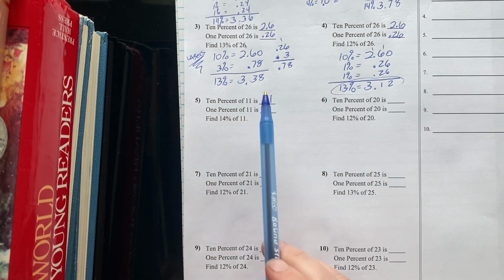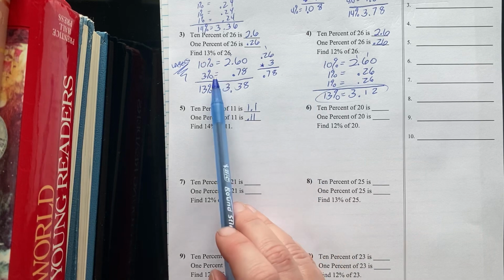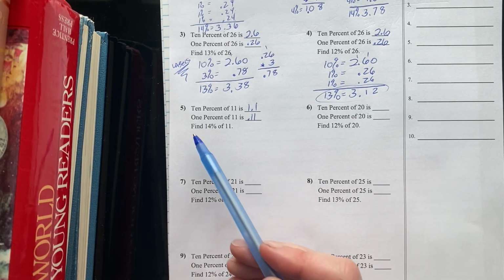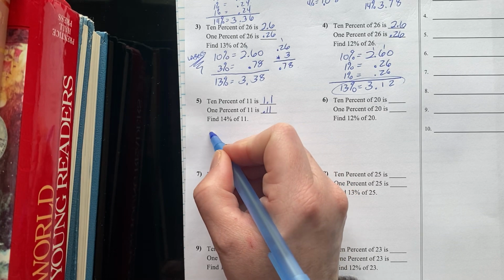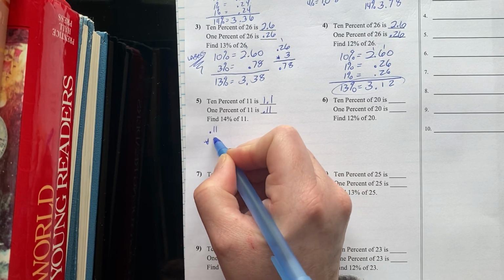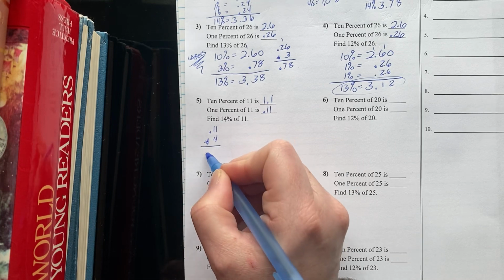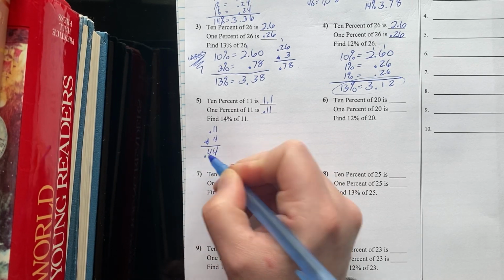14%. So we have choices. We can repeatedly add. We can multiply and then add. I'm going to multiply and then add here. So I'm going to take 1%, which is 11/100. I'm going to multiply it by 4 because I need 4% here and get 44/100.